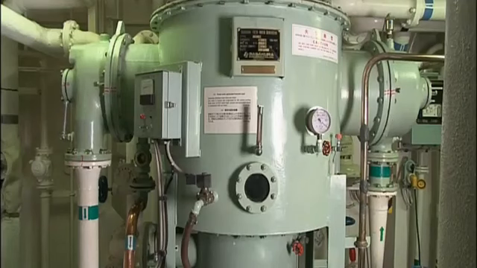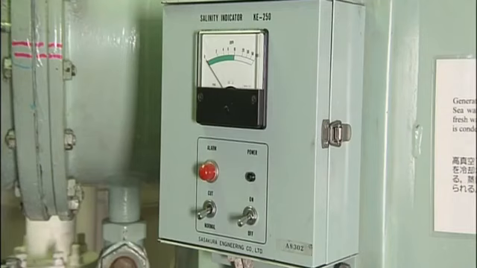Distilled water salinity concentration is monitored using salinity indicators. Should it exceed the prescribed level, a solenoid valve is actuated to prevent the ingress of poor quality water into the freshwater tank. The salinity concentration specification is 1.5 ppm max, or 4 ppm max for turbine ships. On diesel-powered ships, it is 10 ppm max.